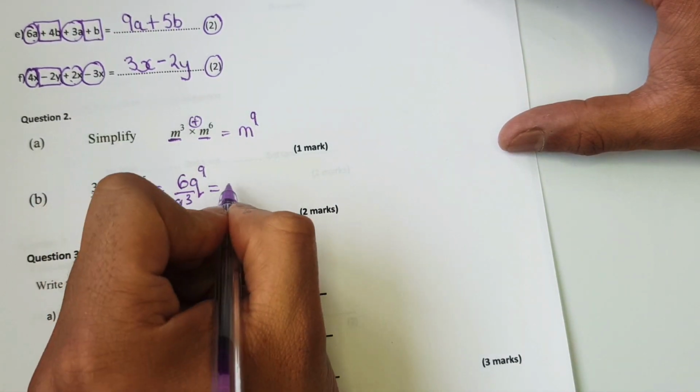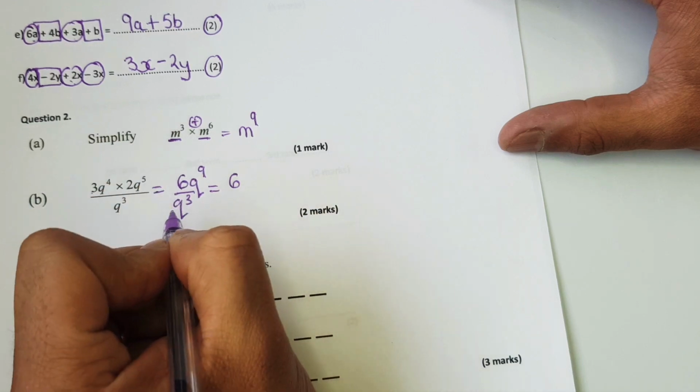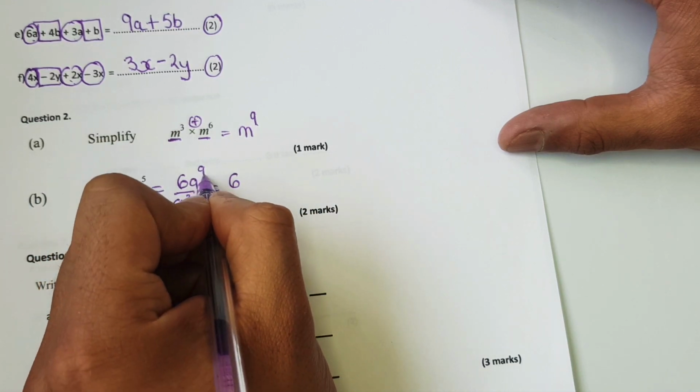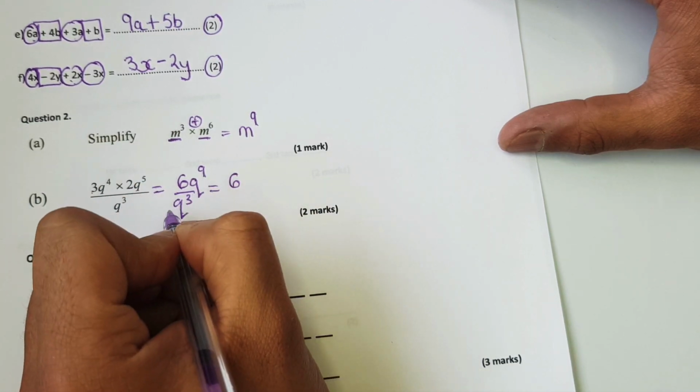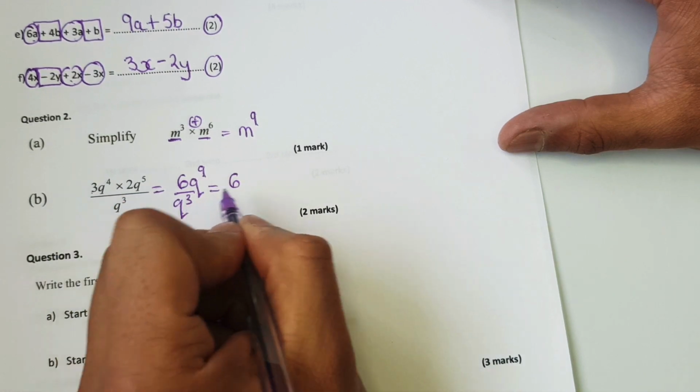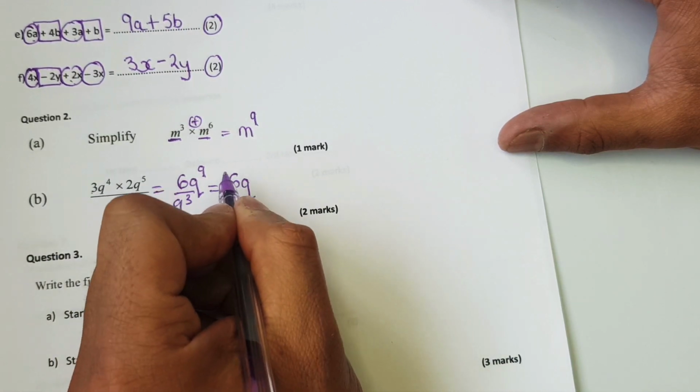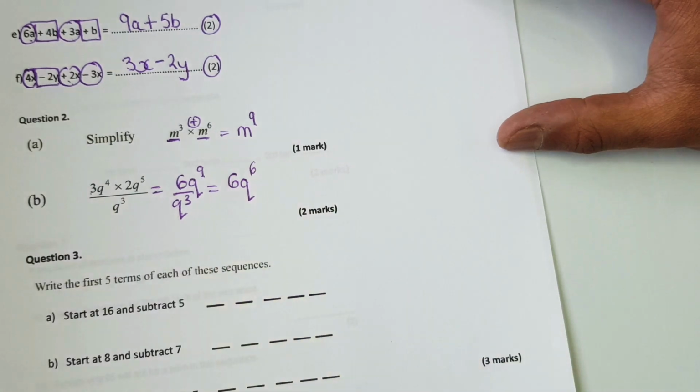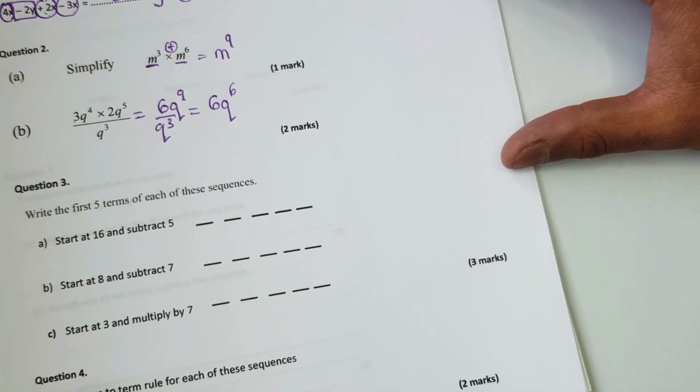Next bit, you have 6 on its own there. We'll leave that as it is. Now we're dividing powers. When we divide powers, we subtract the indices. So you're going to have 9 take away 3. So q to the power of 9 take away 3 is q to the power of 6. That would be 2 marks, 1 for each step.